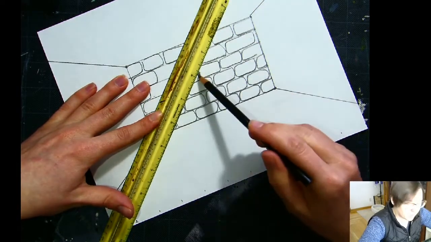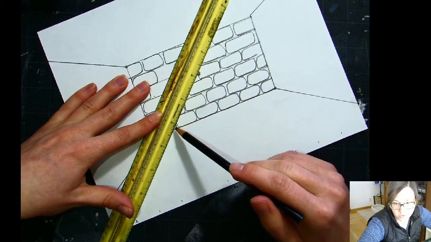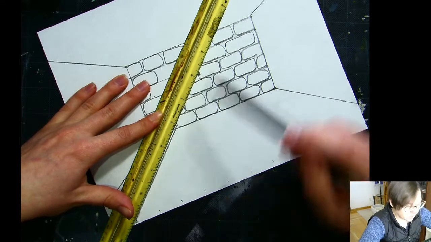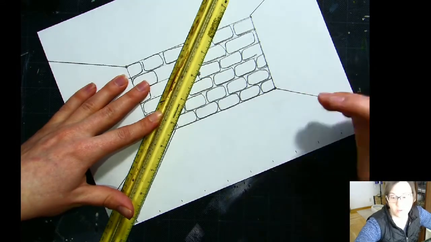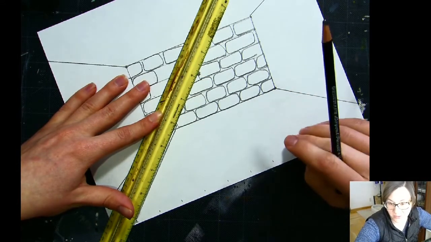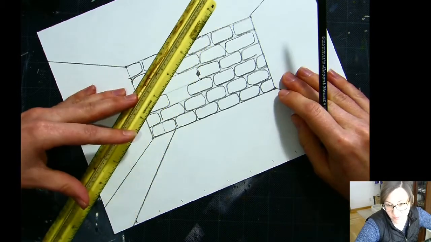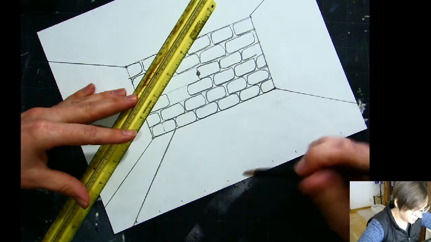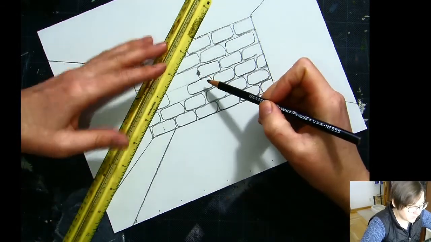And then I'm going to draw a nice line that starts where the floor is and goes right off the page. I don't want to draw through my bricks. I just spent the whole video drawing bricks. I don't want to draw on top of them. I want to keep them nice and neat. Okay, so there's my first diagonal. I'm going to do the same thing for the second diagonal.